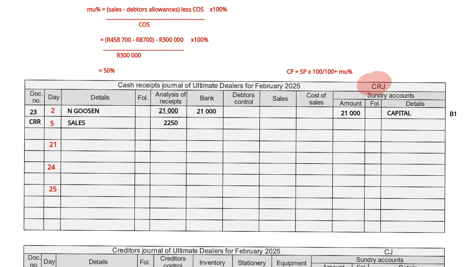So in our sales column, we've got 2250. And how do we calculate our cost of sales? We're going to say 2250 times 100 divided by 150. So then we get our cost of sales is 1,500 Rand. Now let's go record our second transaction on the 5th. It says received half of the amount owed by Z Mustard. Z Mustard is debtor 1.